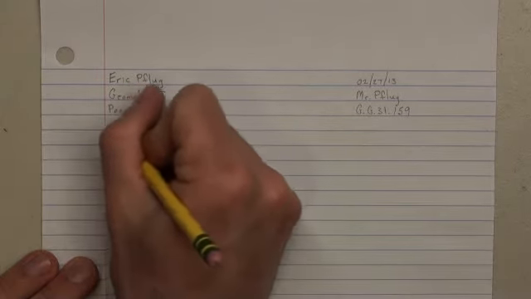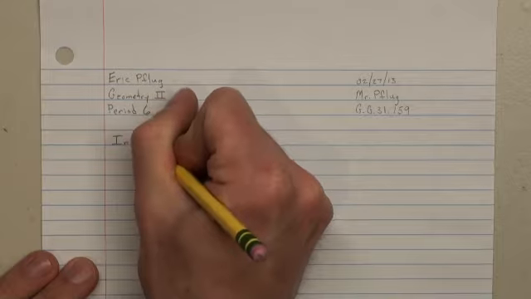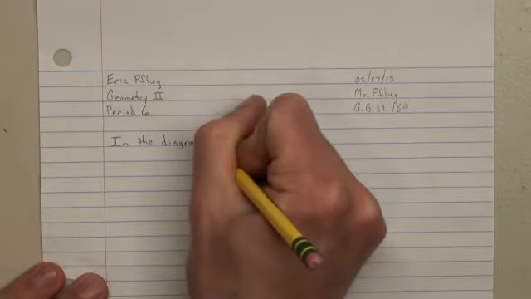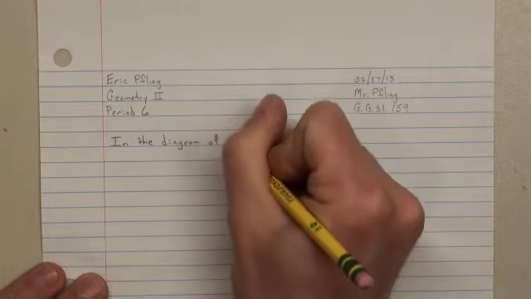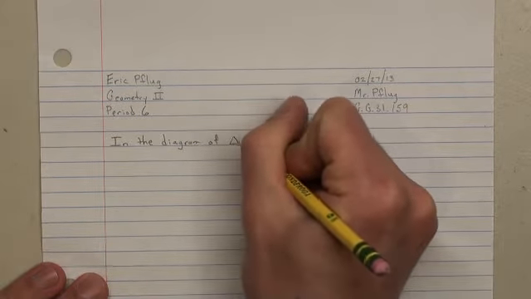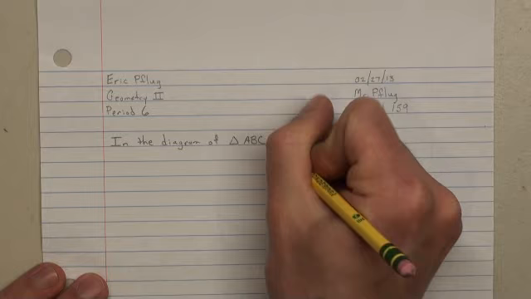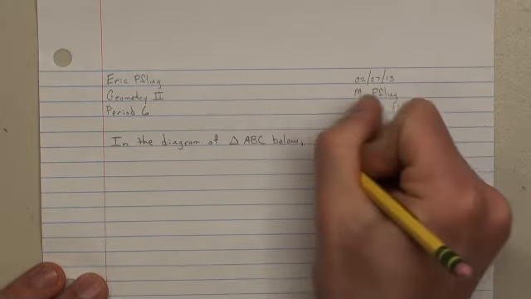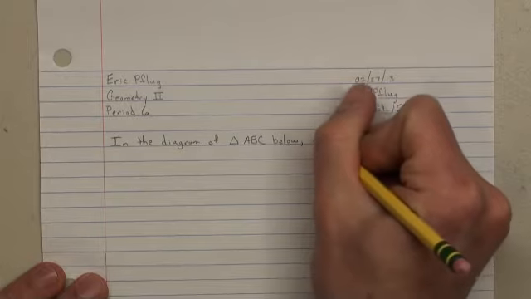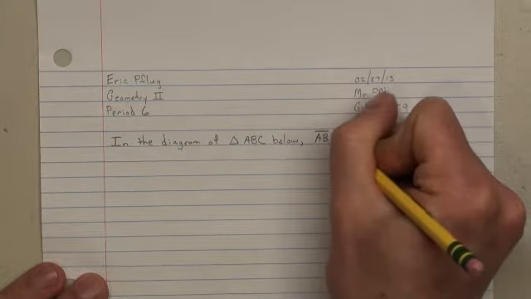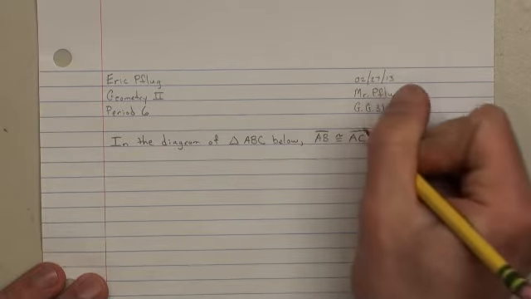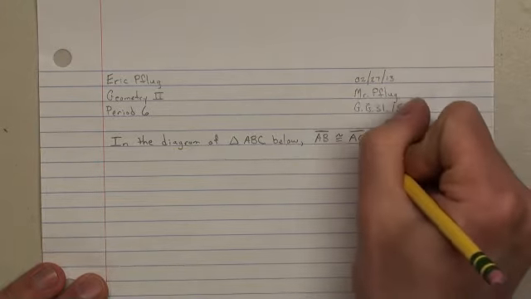In the diagram of triangle ABC below, segment AB is congruent to segment AC.